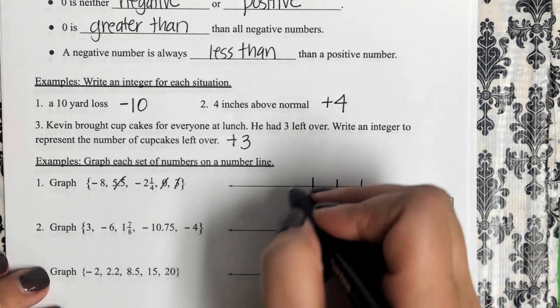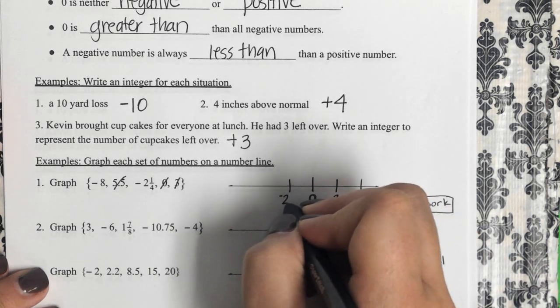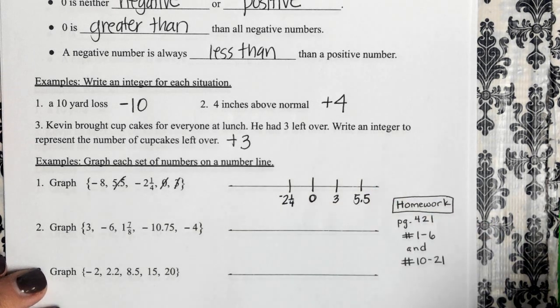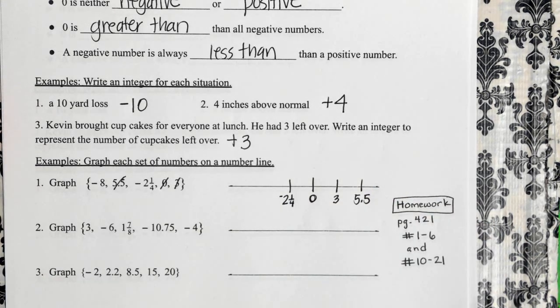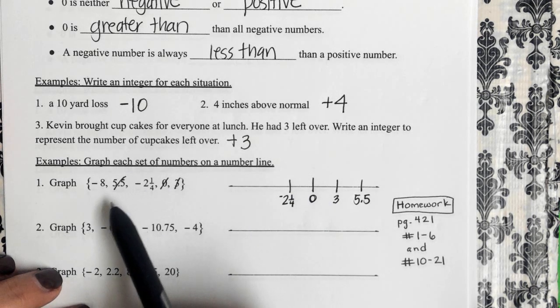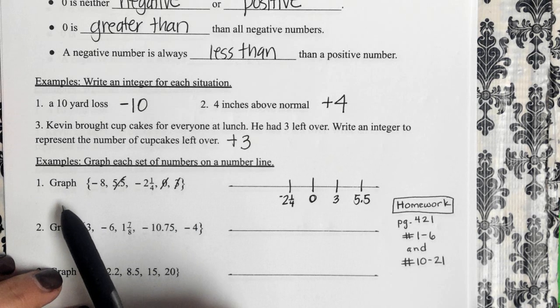Okay, negative 2 1/4. Now remember, when we do this, it's kind of like a mirror. This 0 is our mirror, and we're going to look at our number line opposite. It's kind of like we folded it in half. So negative 1 is closest to 0, and then it gets larger. The digits get larger, but the value actually gets smaller.